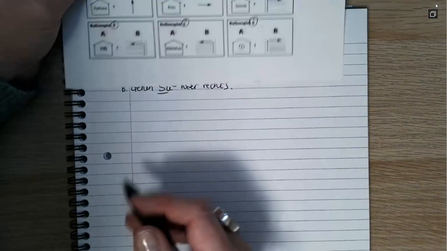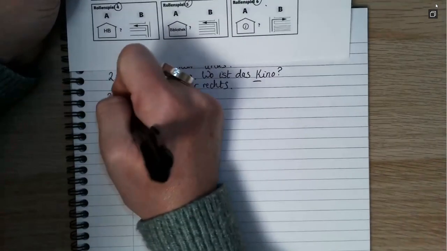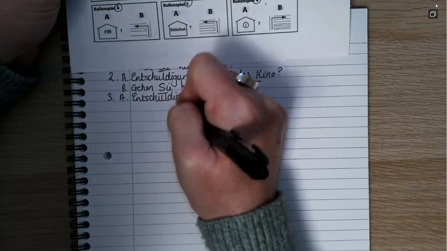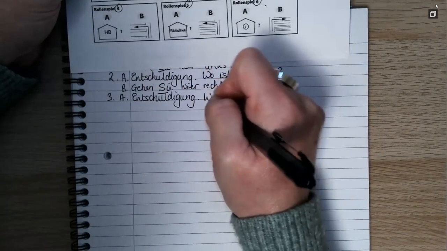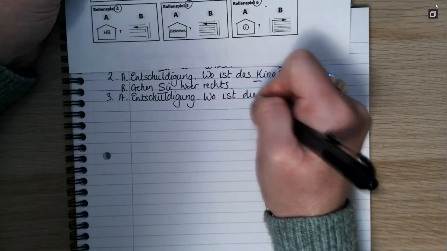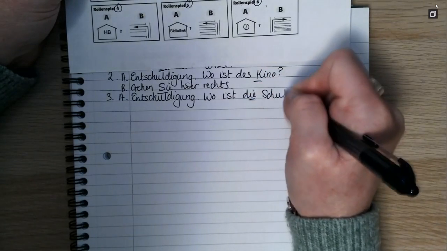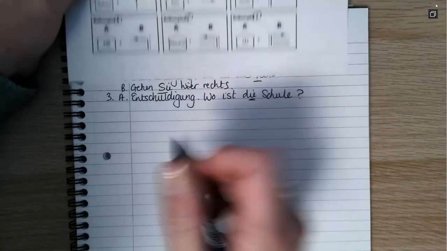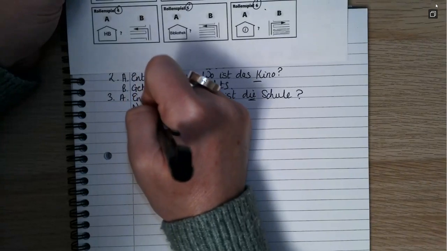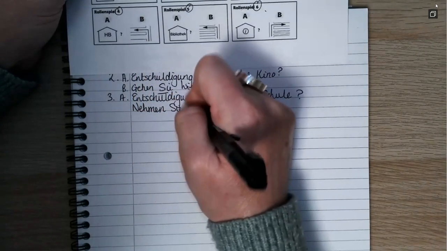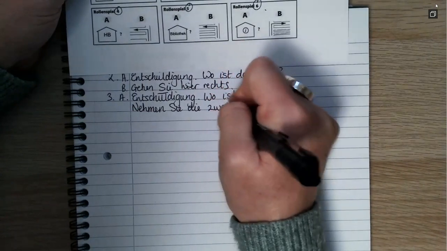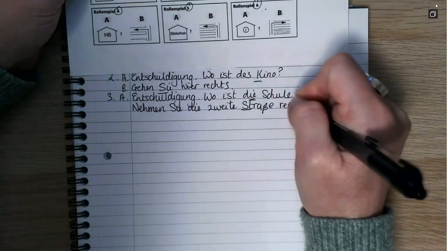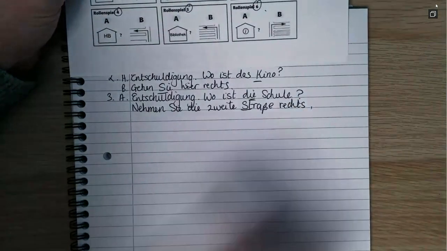Okay, lovely. Next one, we're going for the Schule, and we got, what is that? 1, 2 on the right. So this is going to have to be take the second street on the right. So let's have a look. First of all, let's ask. So Entschuldigung, please check your spelling. Wo ist die this time? Okay. Vast majority of words that end in an E are going to be feminine. So wo ist die Schule? And we want take the second street on the right. So nehmen this time. Nehmen Sie die zweite Straße. Don't forget capital S. And then we are right. Rechts.